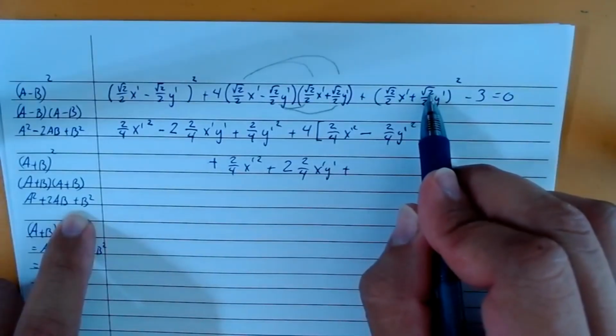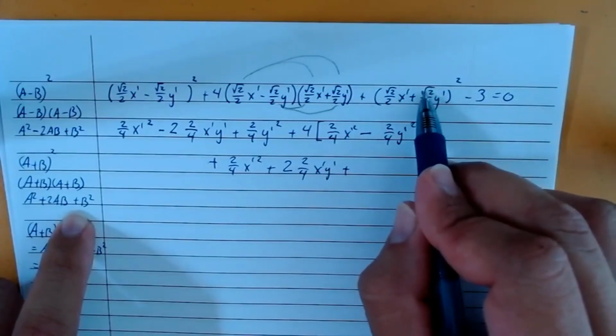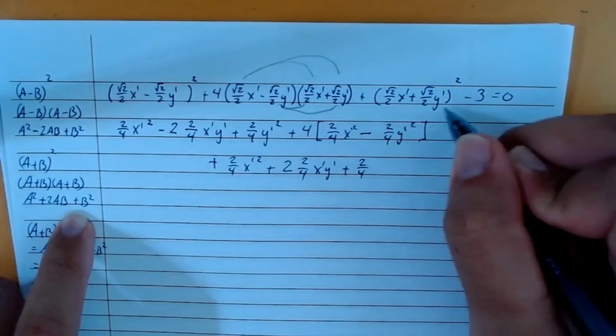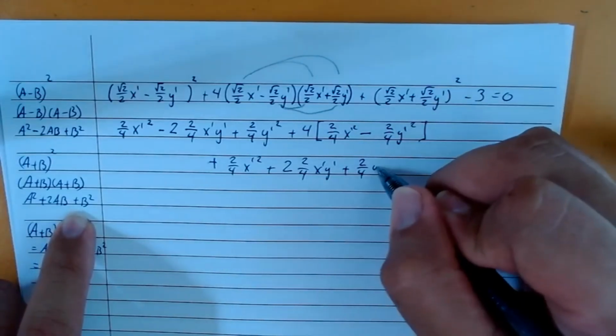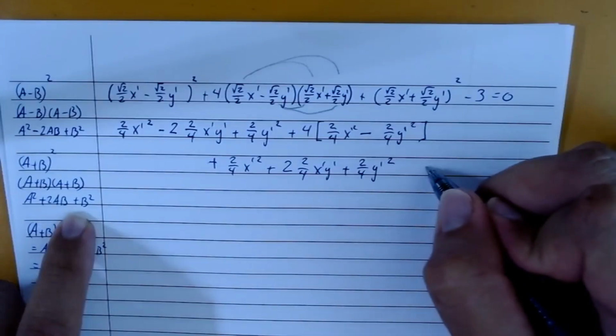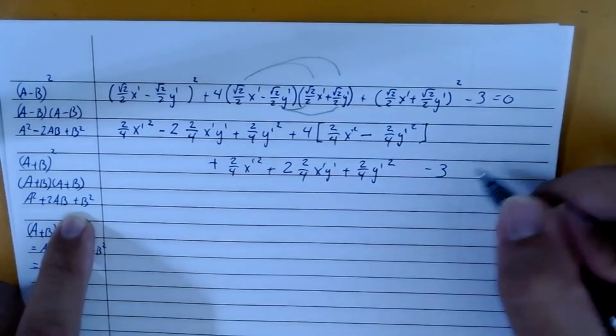If you square this one, the square gets rid of the square root, and here if you square 2, you get 4, so 2 over 4, and if you square y prime, you get y prime squared. And then you have minus 3 equals 0.